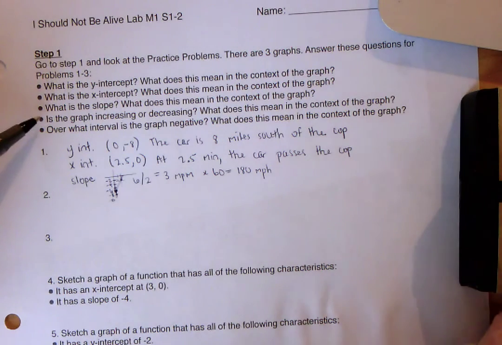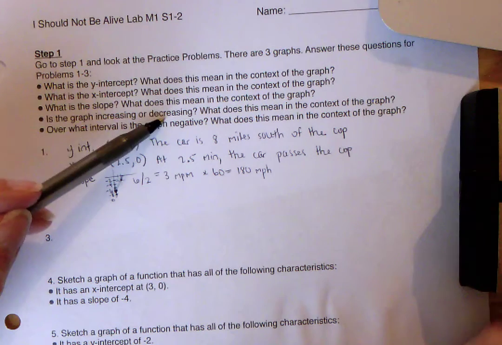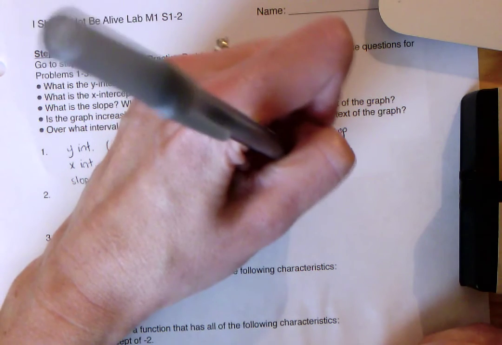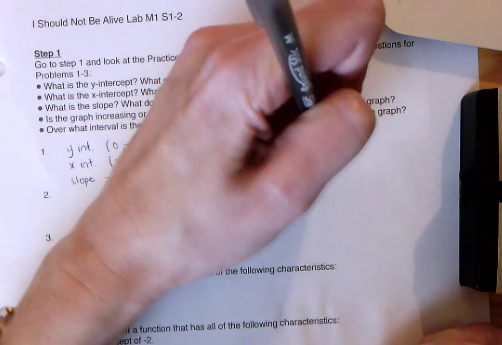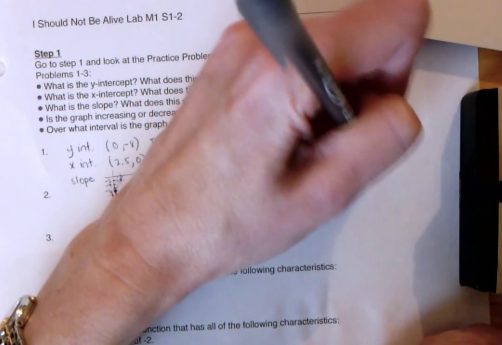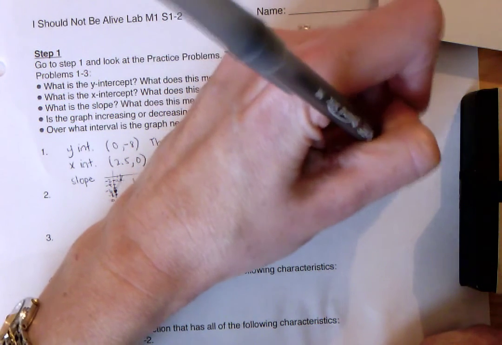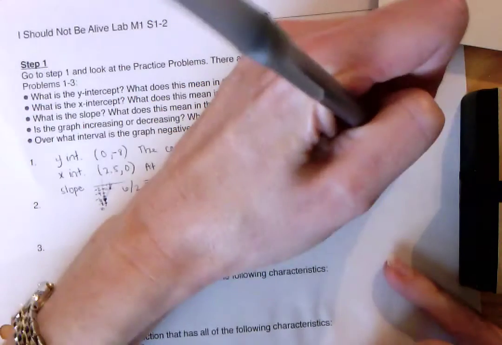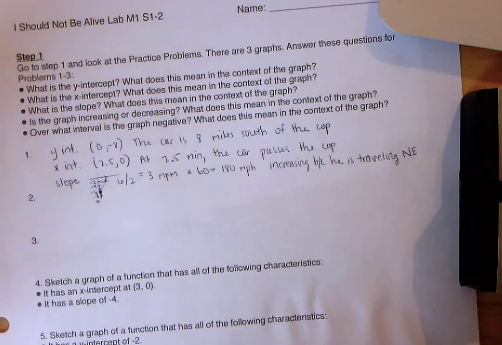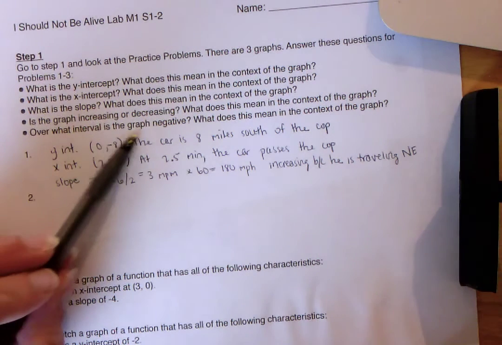Then it asks, is the graph increasing or decreasing? Well, it's increasing because the car is traveling northeast. That's just directional. It's just a positive slope. And over what interval is the graph negative?